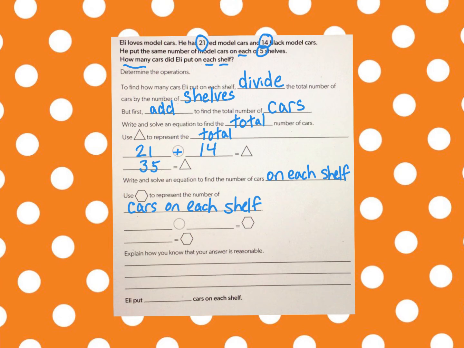So now we're going to write and solve an equation to find the number of cars on each shelf. We're going to use a hexagon to represent the number of cars on each shelf. So we know that there are 35 total cars, and we're going to divide that by the number of shelves. And if we do 35 divided by 5, think how many times 5 can go into 35. 5, 10, 15, 20, 25, 30, 35. That answer would be 7.